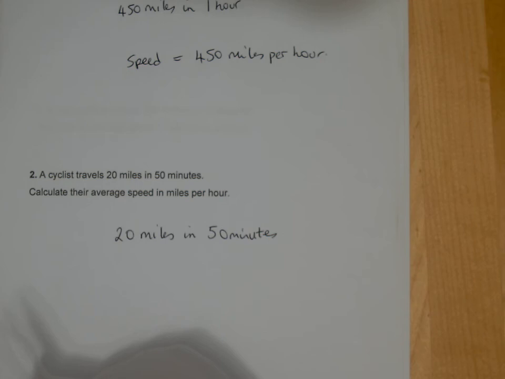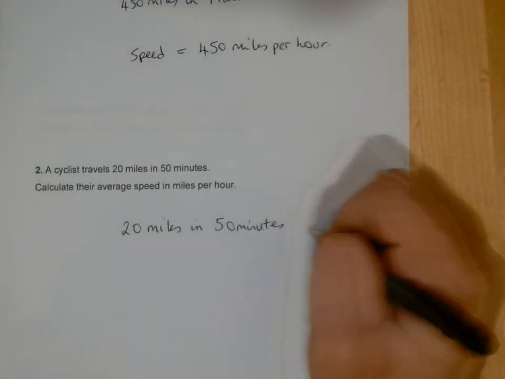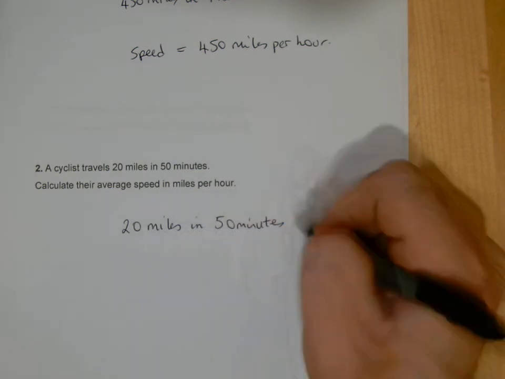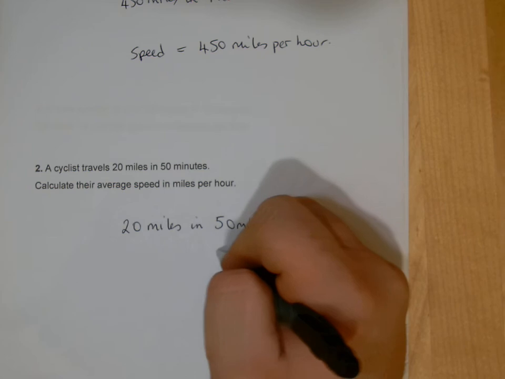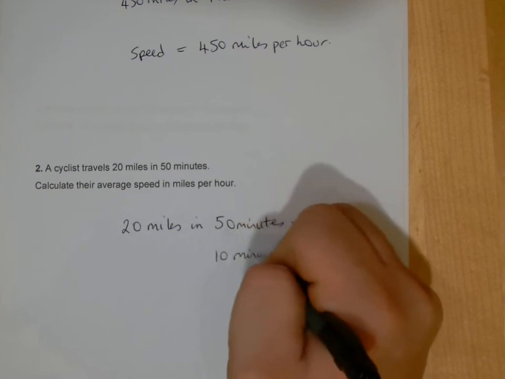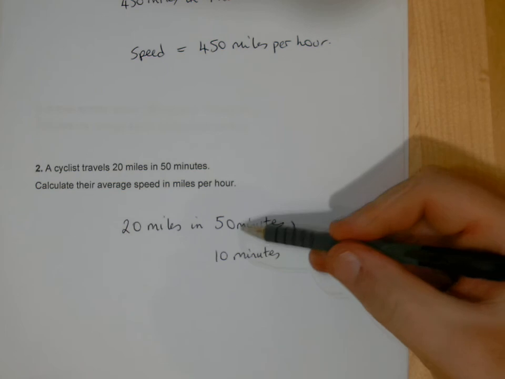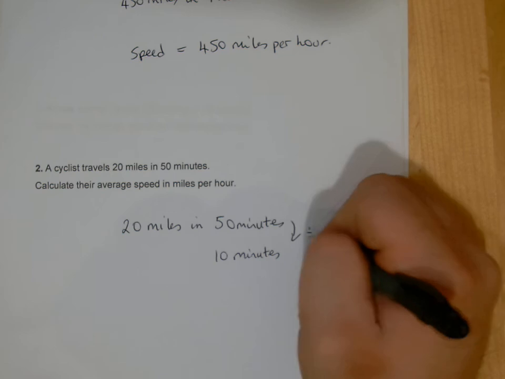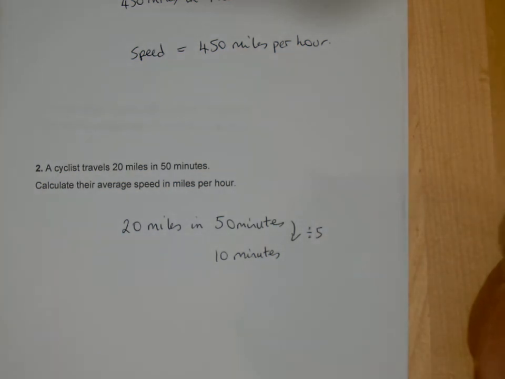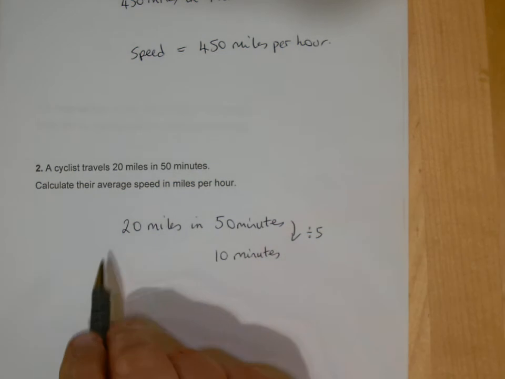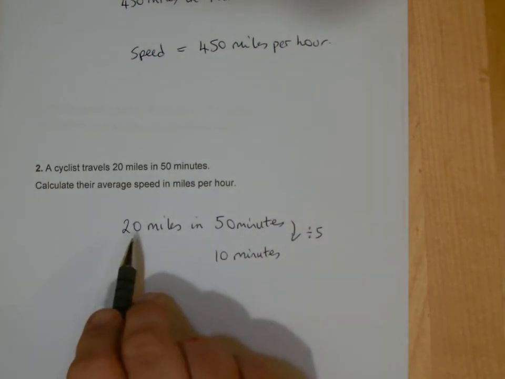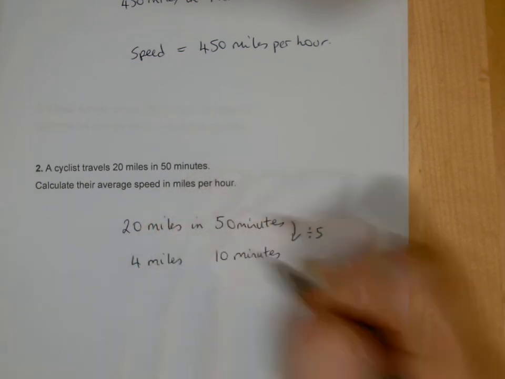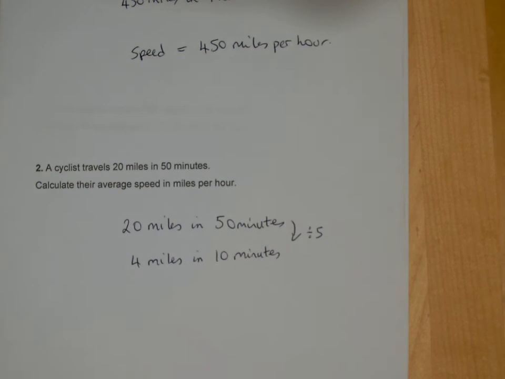But you don't have to do this in one go. What you can do is break it down into different steps. And we can think, if it travels 20 miles in 50 minutes, what would it travel in 10 minutes? Let's make it smaller. So think about it, 10 minutes goes into 50 minutes 5 times. So what I'm doing here is I'm making it 5 times smaller. I'm dividing by 5. So I'm making the time 5 times smaller, which means I'd need to make the distance 5 times smaller. So I'd need to divide this by 5. Of course, I'd get 4. So it can do 4 miles in 10 minutes.